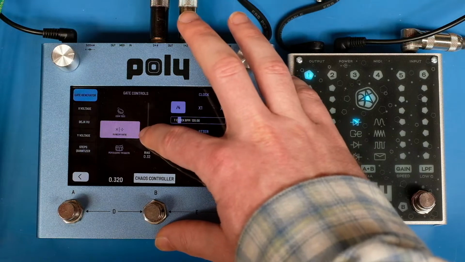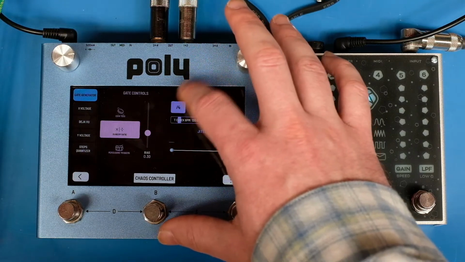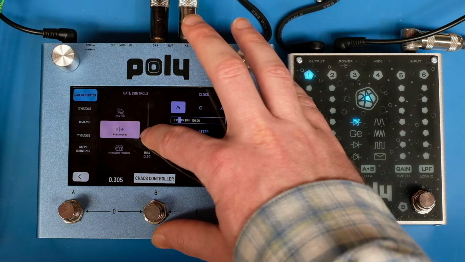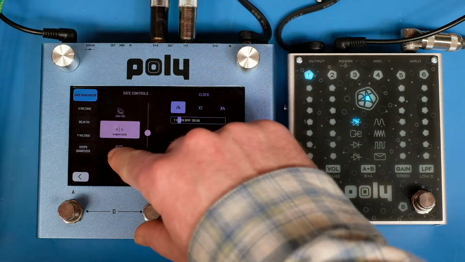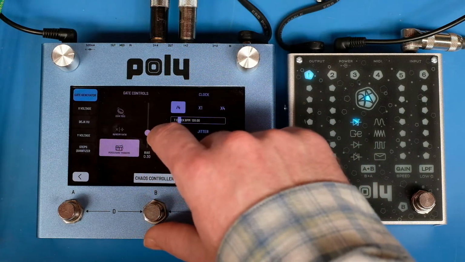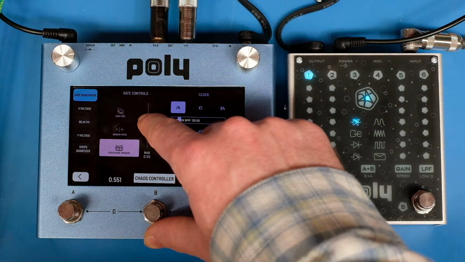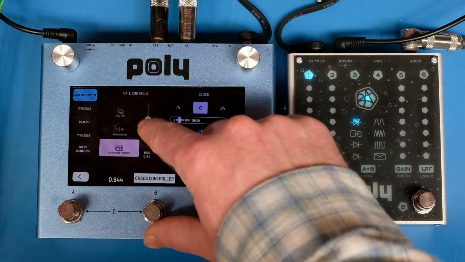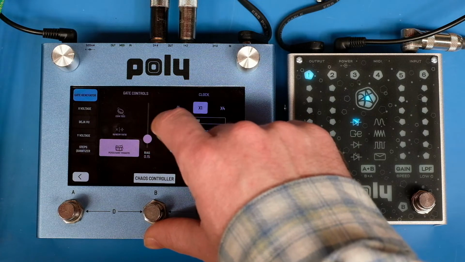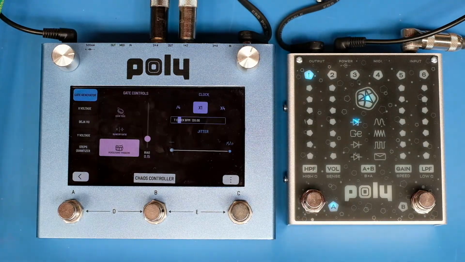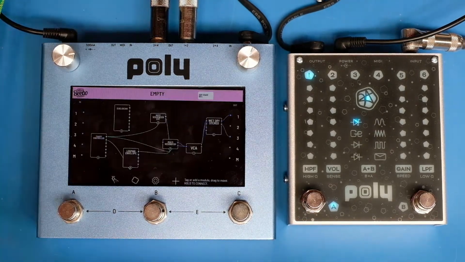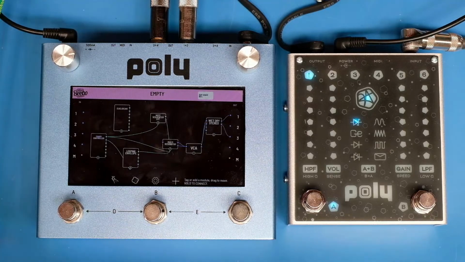So you can do those ratchet kind of effects like that. So I've just been changing how the triggers kind of behave. Obviously, we can start to add effects to this now as well.